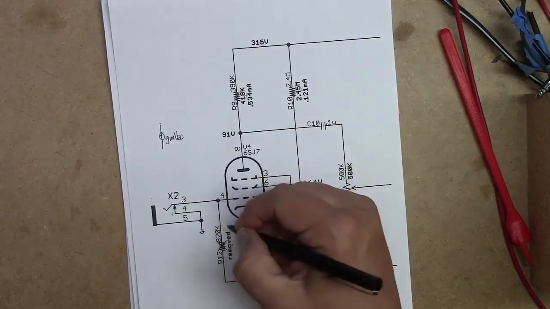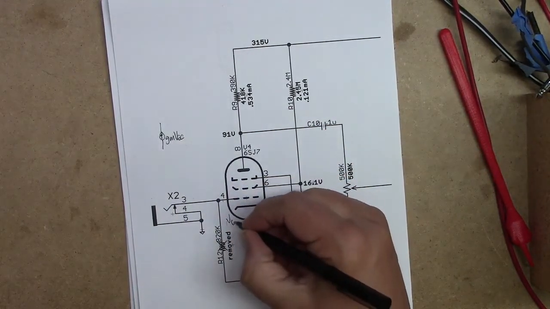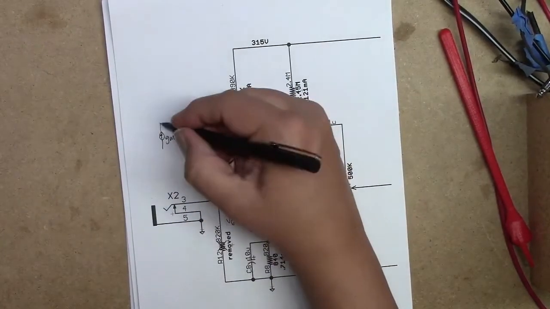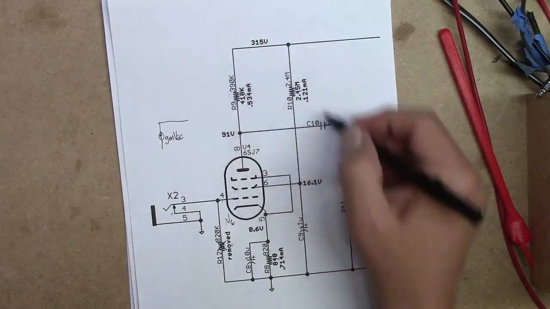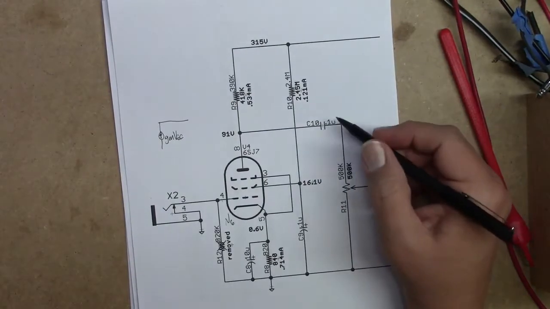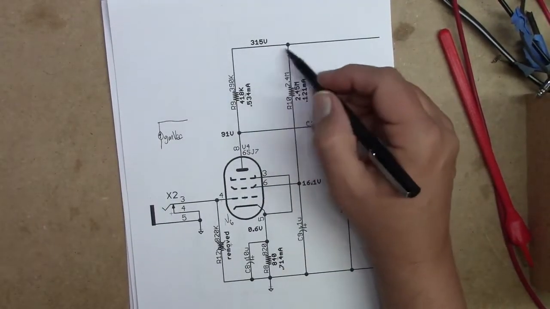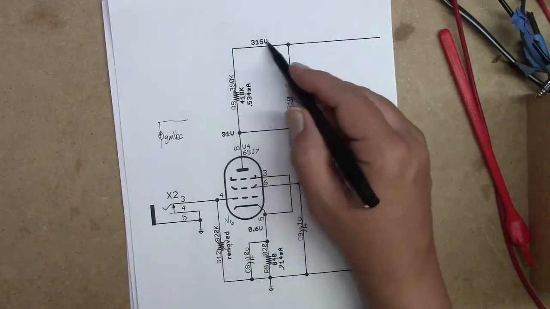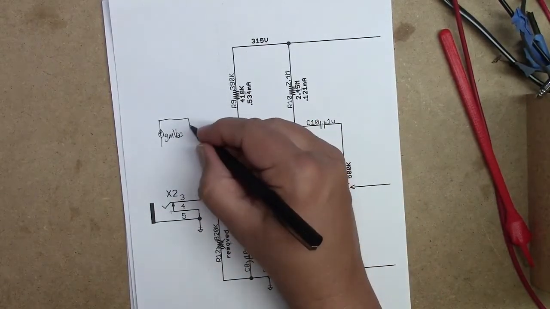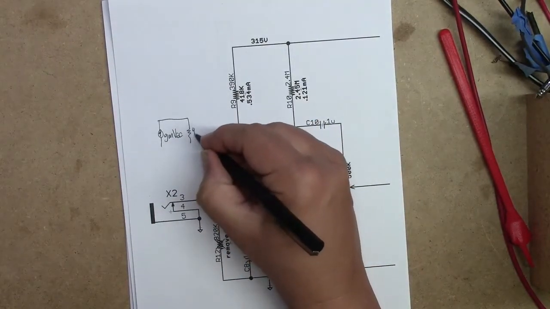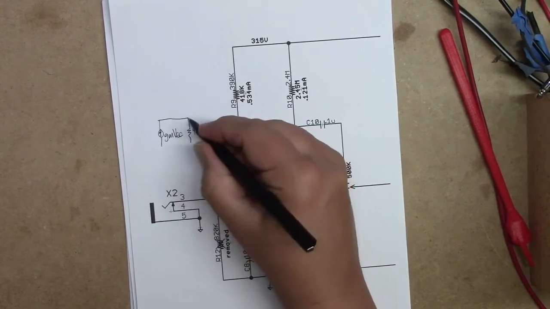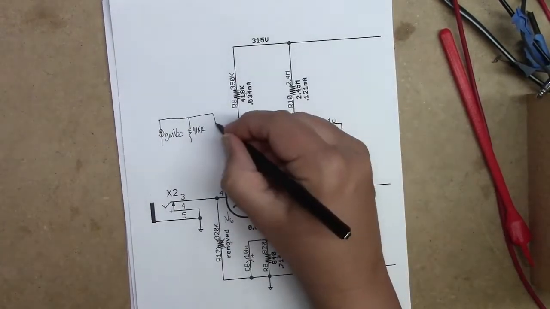It's this voltage here. We'll call this VG. And then that goes into this resistor, but remember this is on the AC side, so this power supply up here is effectively ground. So we have 418K here, and our 500K pot here.